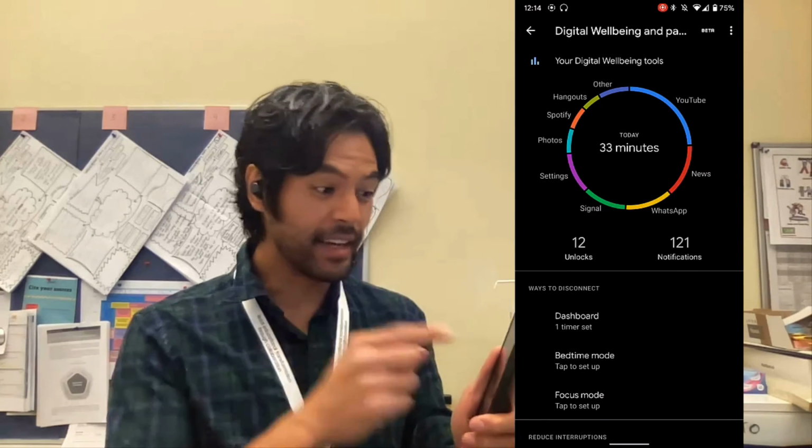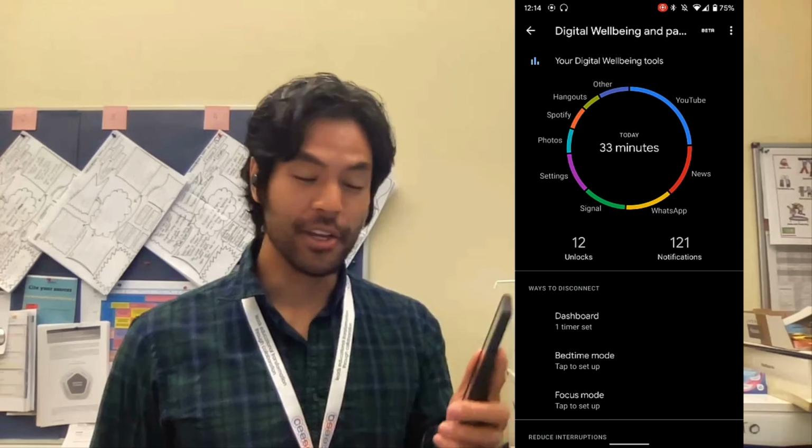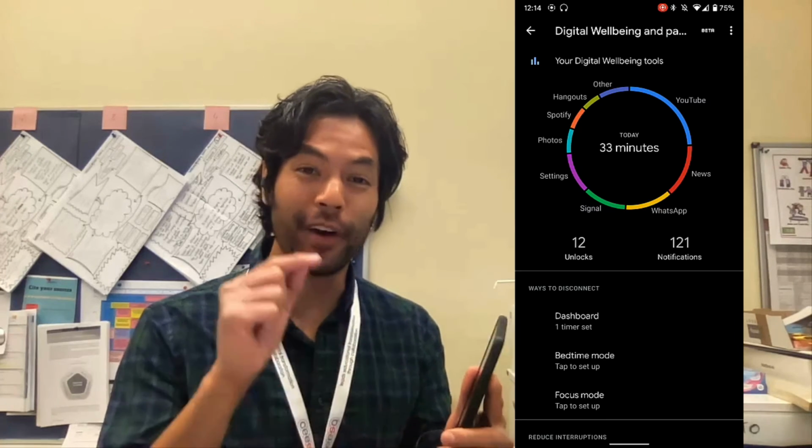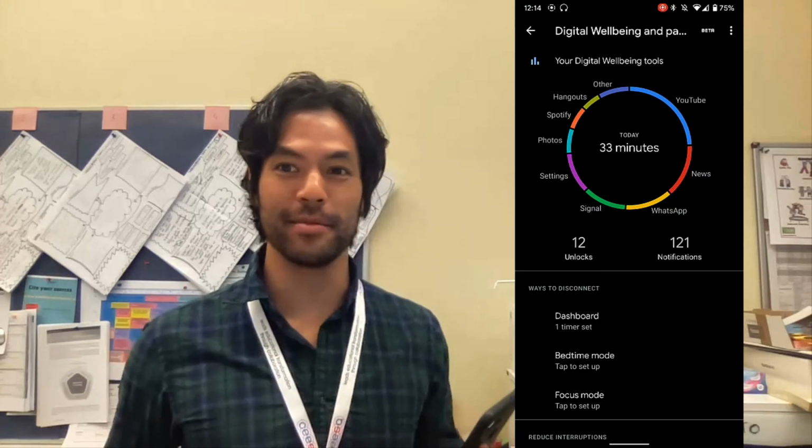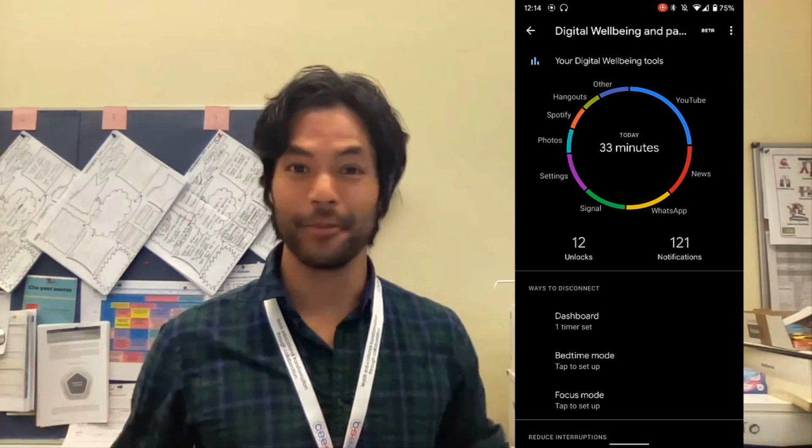A really nice feature that Android phones have is that in Digital Wellbeing and Parental Controls, you can see just how many times you've unlocked your phone. Here it says, I've unlocked my phone 12 times, and it's just past noon. What does that say?